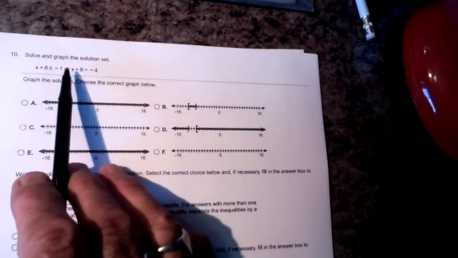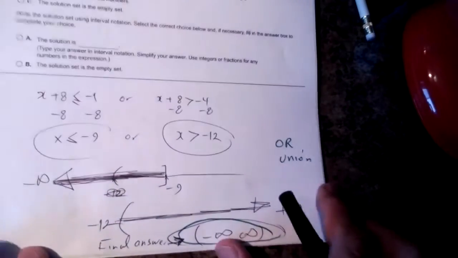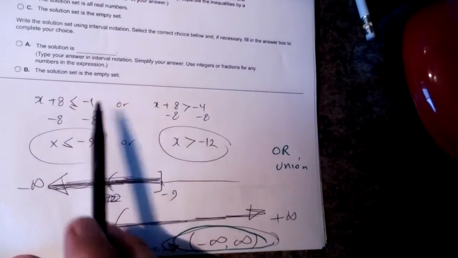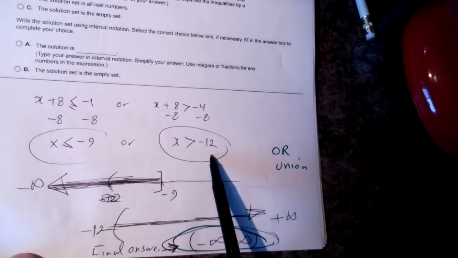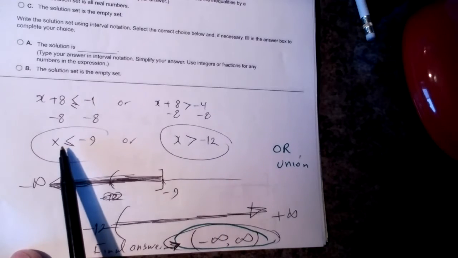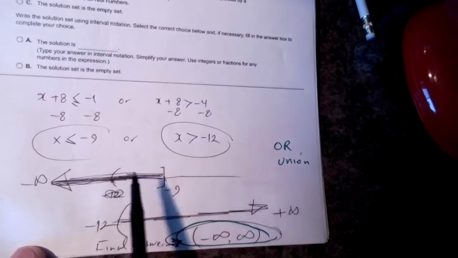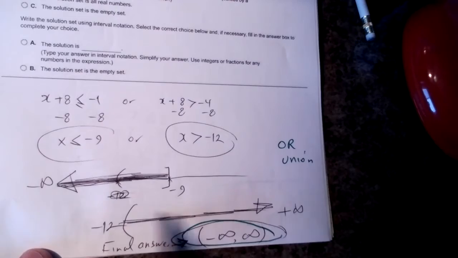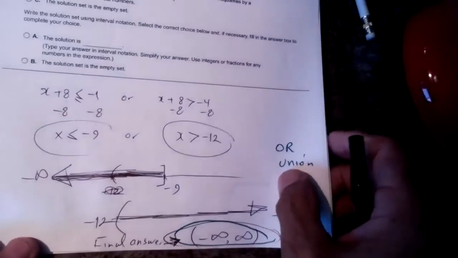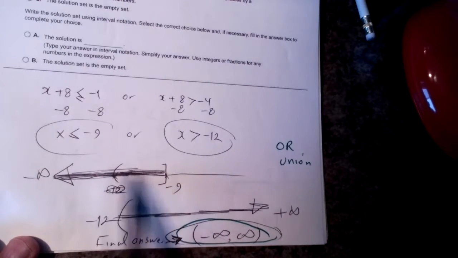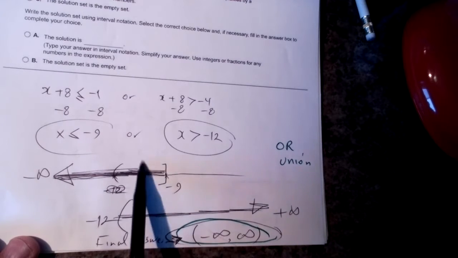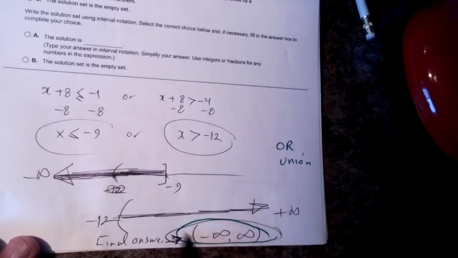This is two inequalities, but it's "or", which means it's a union. So first you solve each. On one hand, one inequality is x less than negative 9. The other one is x greater than minus 12. And then remember, the union is you collect all the numbers. So this basket has all the numbers less than negative 9, and this basket has all the numbers greater than minus 12. So when you combine these two, you have all the numbers, minus infinity to infinity.